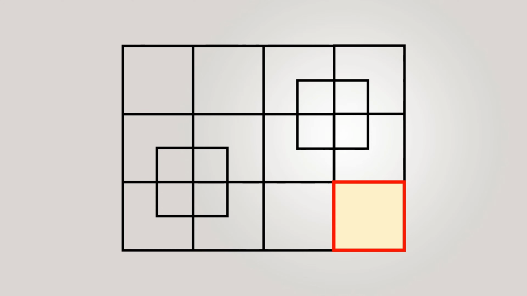Once we reintroduce overlapping squares, we can count them as well. They would have numbers 13 and 14. Two overlapping squares introduce 8 small squares. They would have numbers 15, 16, 17, 18, 19, 20, 21, and 22.